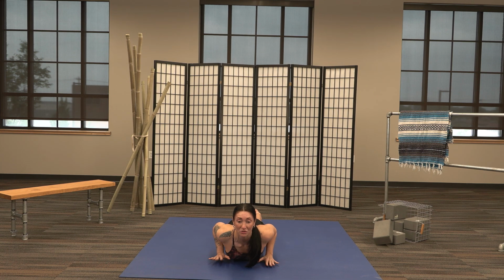Keeping that core nice and strong so we're not putting pressure in the low back. Glutes are engaged. Tops of the feet press into the floor. 1 more breath. And exhale, lift up. Maybe lifting the hands to challenge yourself if you need to. And then exhale, lower down.